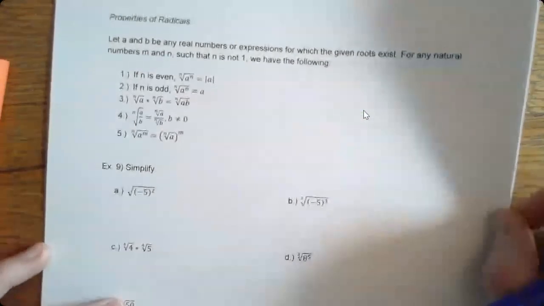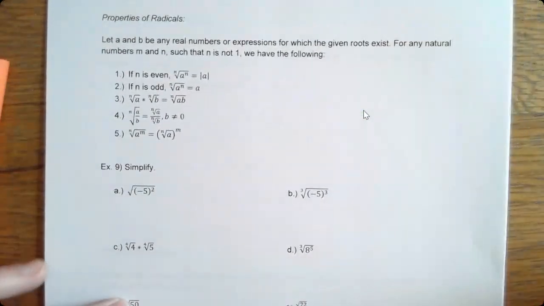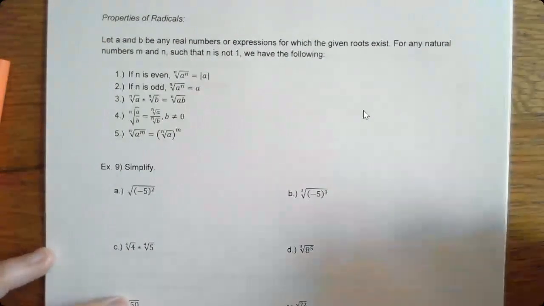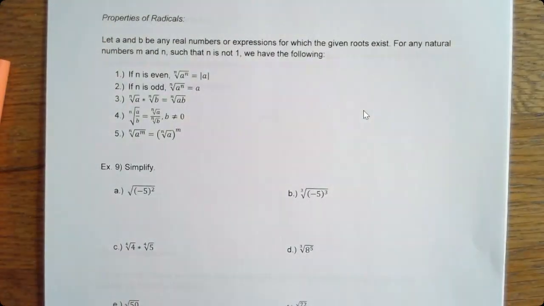All right, there are a lot of different rules here as well that we can use to help work with these radicals. So these are the properties of radicals. And these are ones where roots exist, right? So again, we're going to stick with non-imaginary numbers today, but real answers.